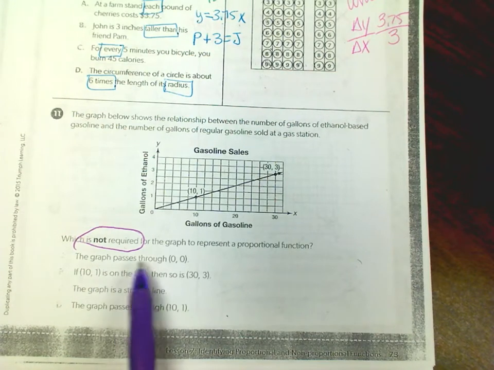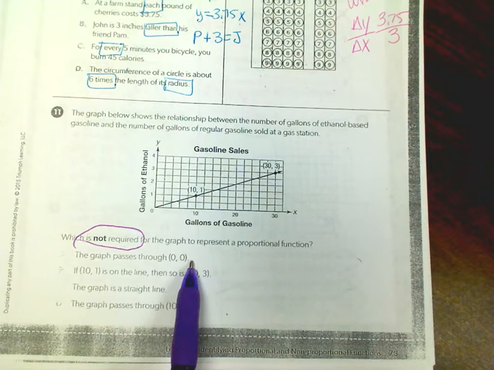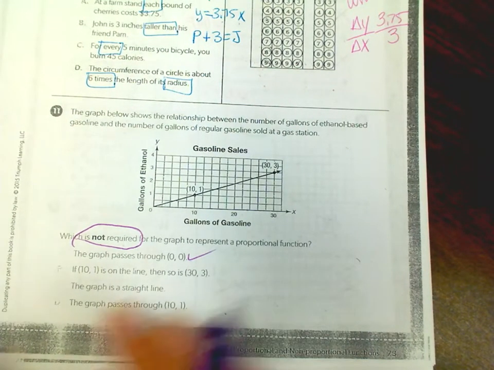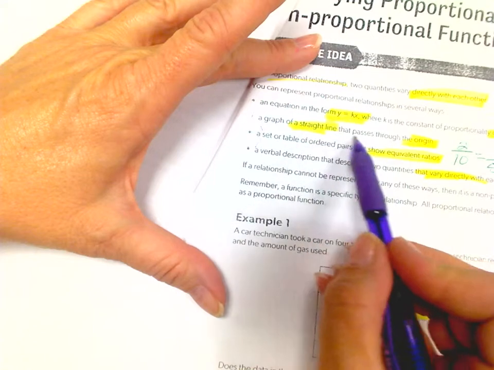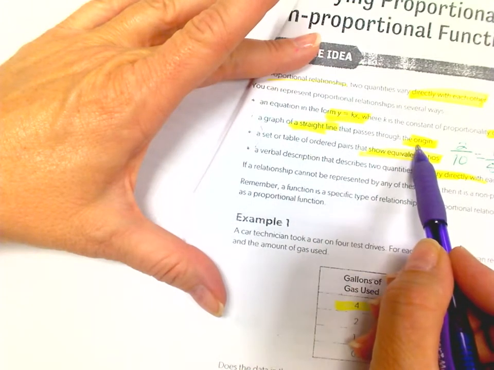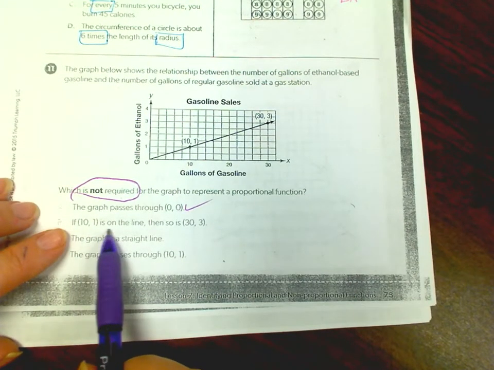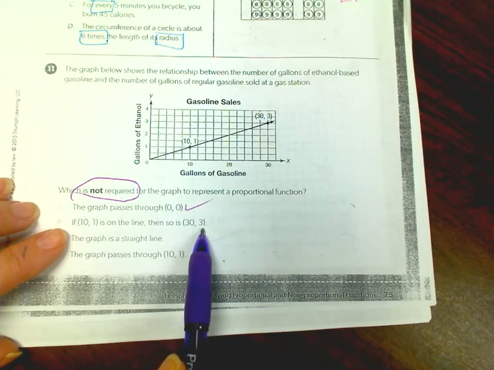The graph passes through 0, 0. Is that required to be a proportional function? Yes, it is. That's on the first page of our notes. Graph is a straight line that passes through the origin. If 10, 1 is on the line, then so is 30, 3.